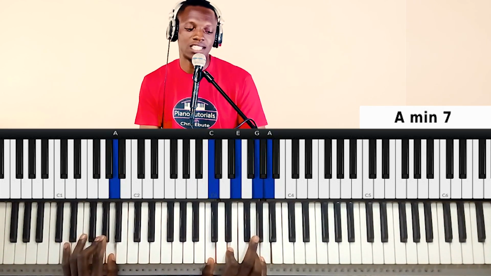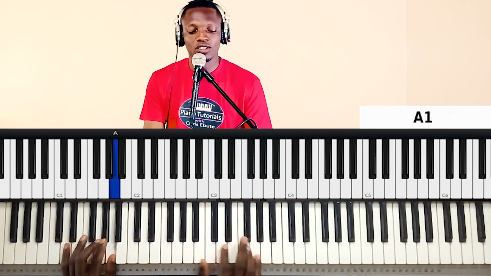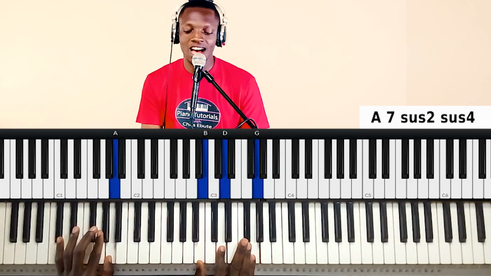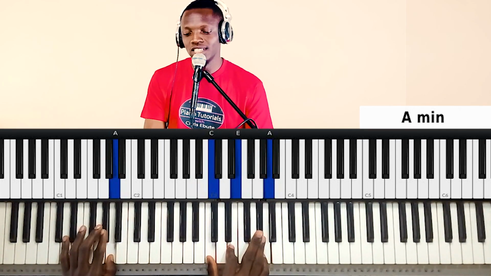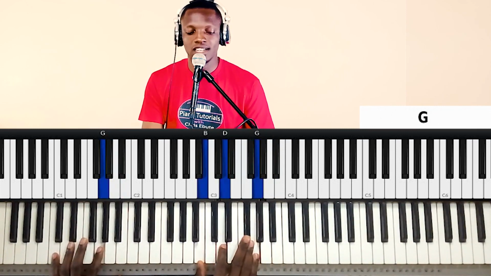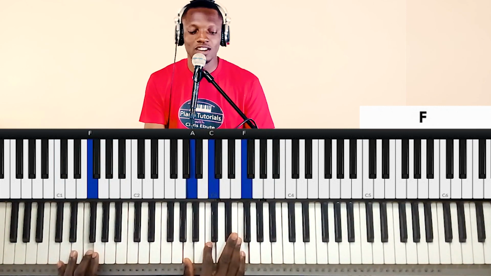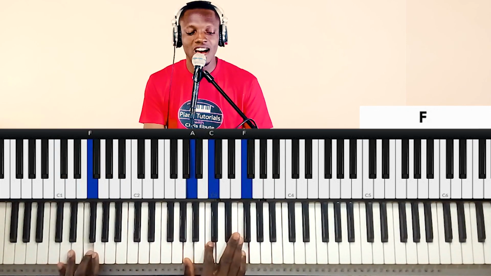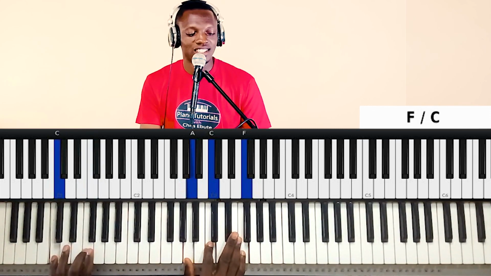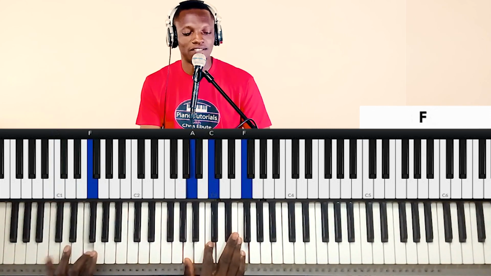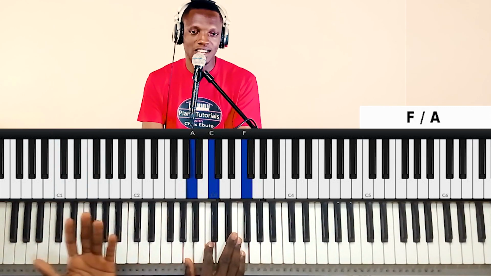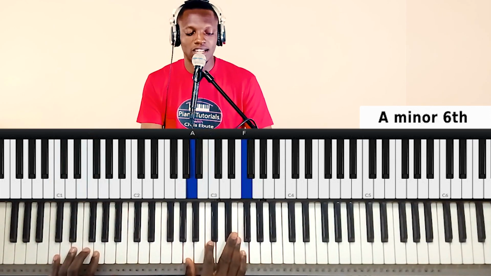I use the chromatic approach. Going to the 6, from the 5 going to the 6, I just play Sol, Si, La. Then I play the 2-5-1 again in the key of F, so that would be Sol, Do, Fa. Then I play something using the circle of 4th, 5th idea, right? But I did a kind of grace note here just to add more color.